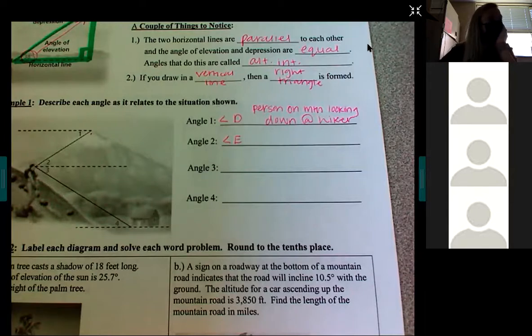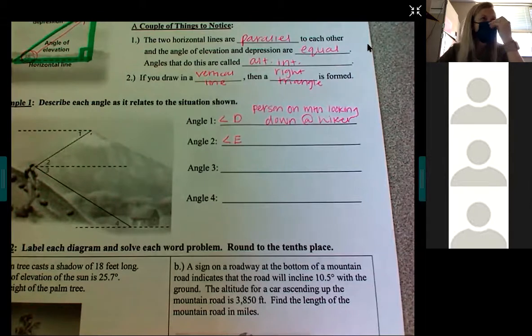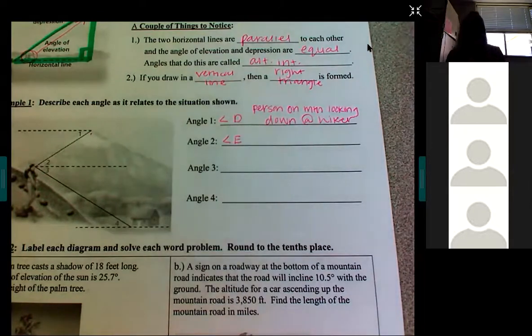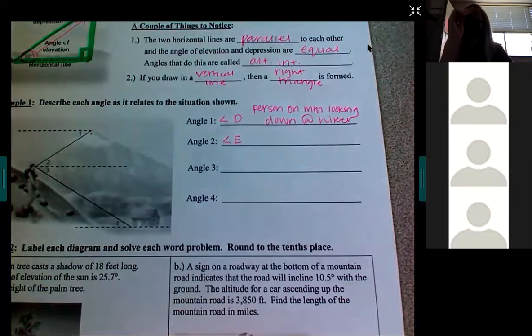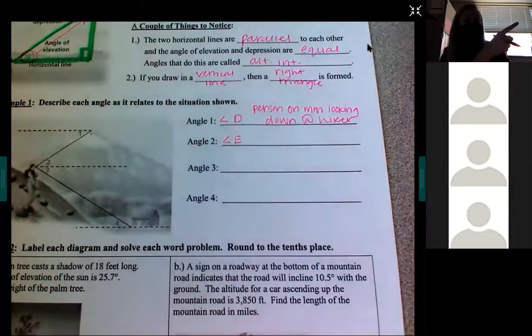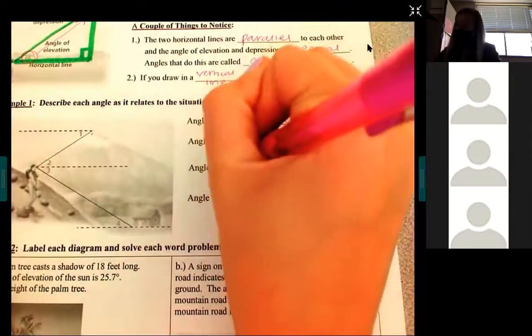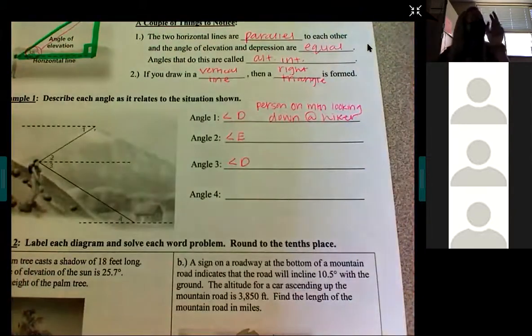All right, what about angle 3? Depression. That boy killing it. Are the rest of y'all, like, is he just not giving y'all a chance to answer? Look at angle 3. No, Jaden, you're killing it, baby. He's got like 6 extra credit points today. Angle 3 is going down, right? So that's why he said depression. So somebody different, what is he looking at? Like, how would you describe it, Evan? Yeah, he's looking down to the house. Very good. So angle 3 is an angle of depression. You could say the person looking down at the house.